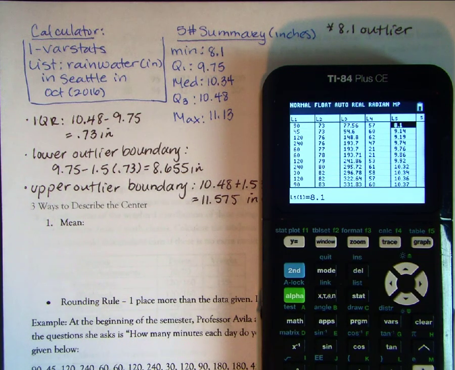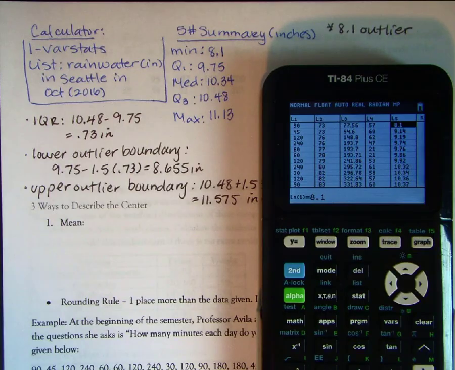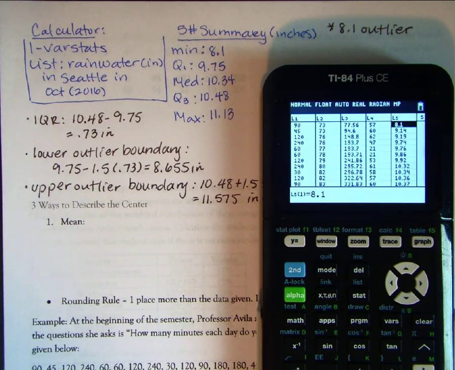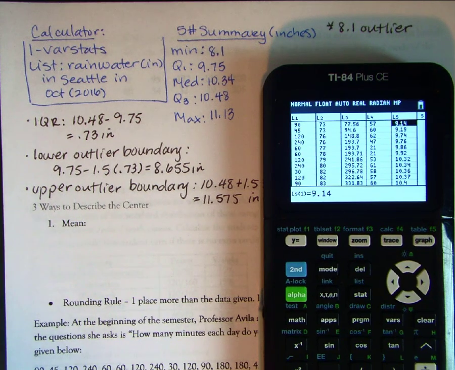Now, in order to be able to create my box plot without my outlier, I need to delete this outlier and redo my 5-number summary. So to do this, you're just going to hit the little delete button on the highlighted value. So notice in my list feature right now, 8.1 is highlighted. You're going to go up to the little delete, which is next to mode, and just tap it once. And you're going to notice that 8.1 is now missing.